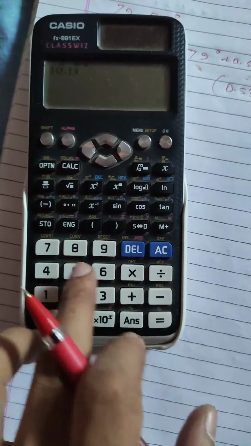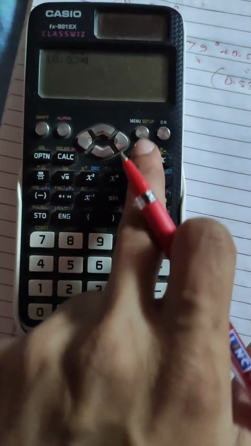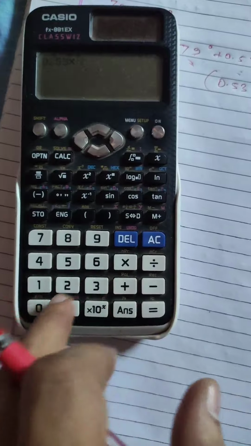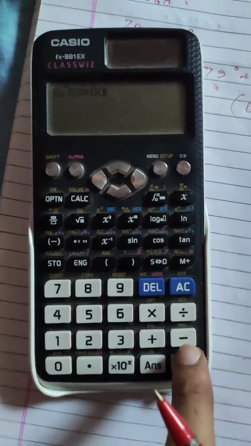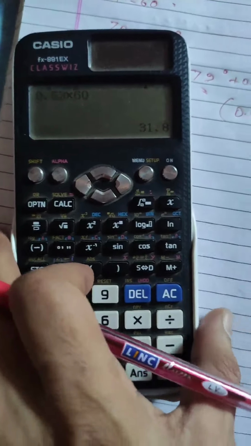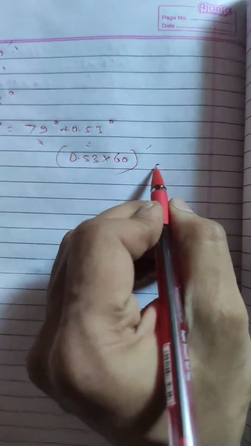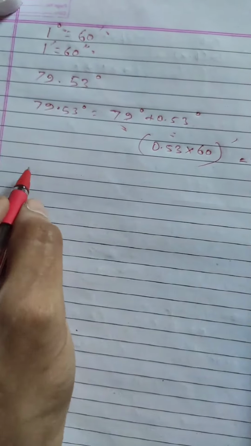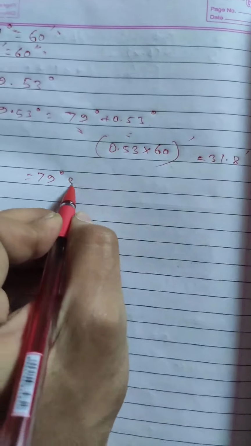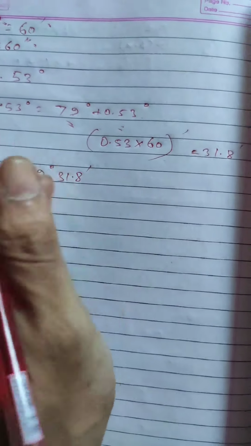let's see, 0.53 into 60, which gives us 31.8 minutes. So now we have 79 degrees 31.8 minutes.